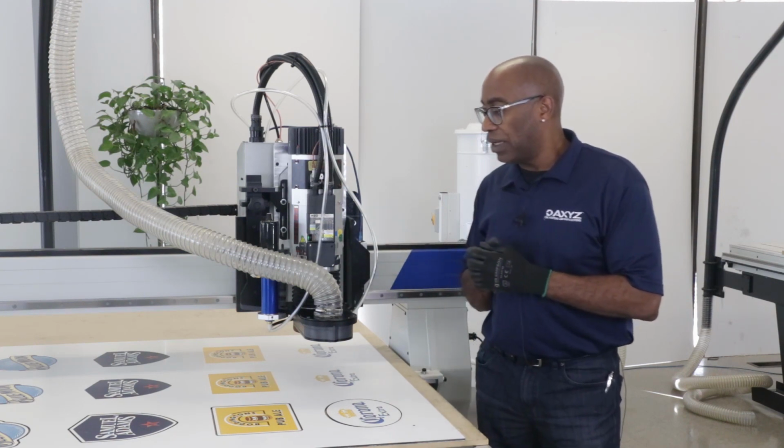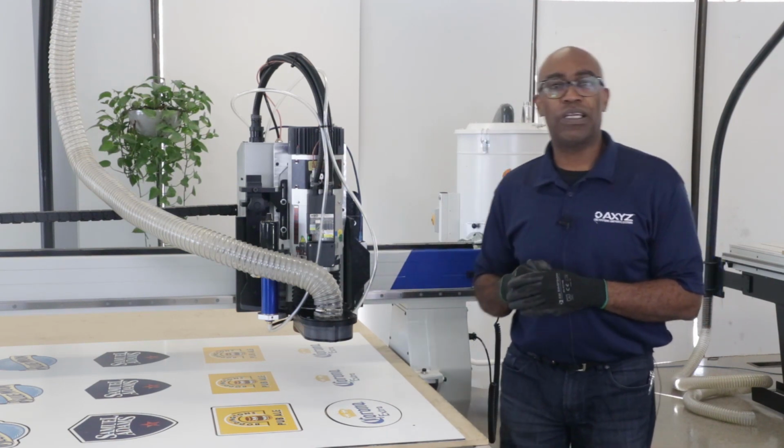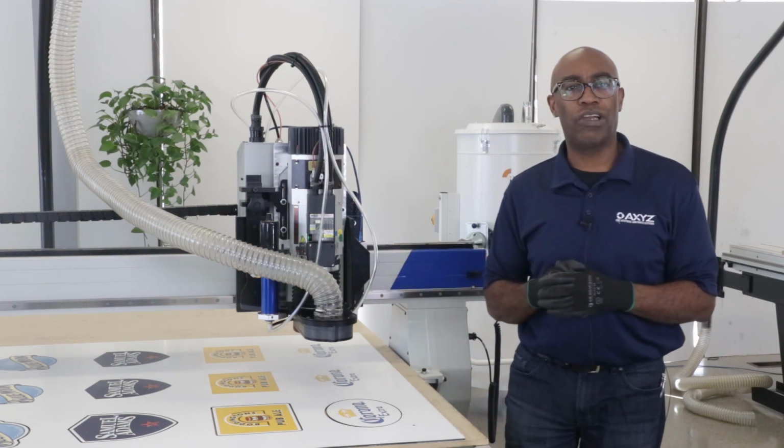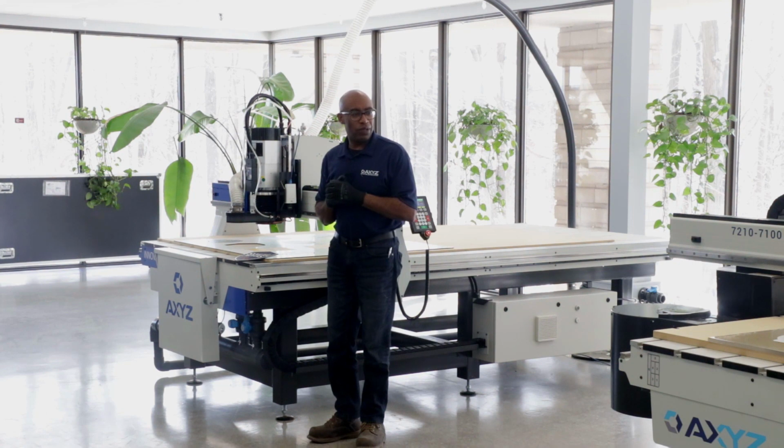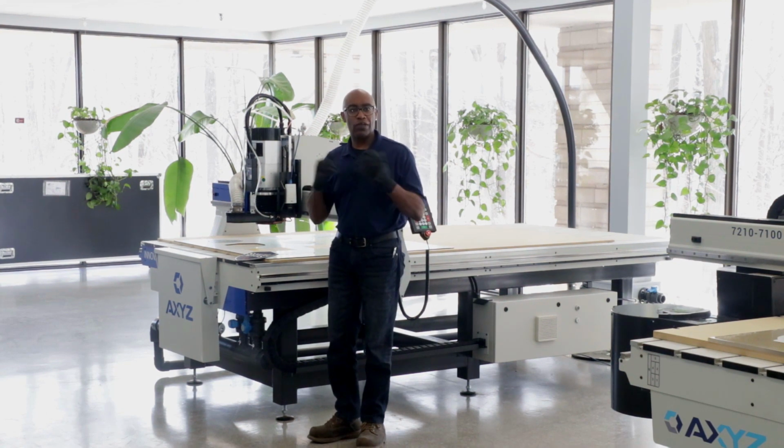So again, every machine we build is purpose built for that particular application, but it can be modified depending on what you're trying to do. So we've kind of come to the end of our cutting part of the webinar. We processed 3 different platforms, 3 different types of materials.